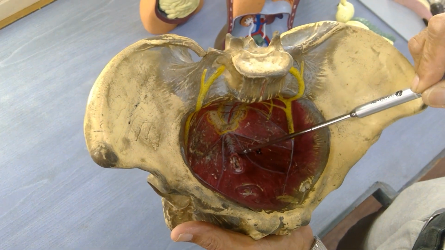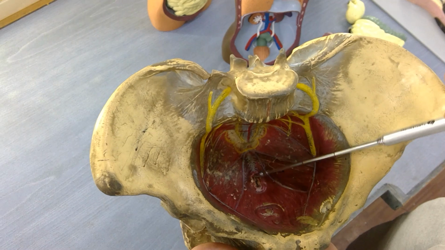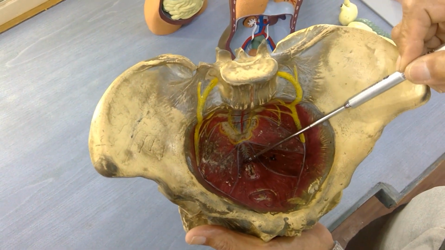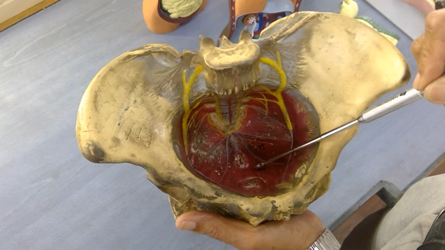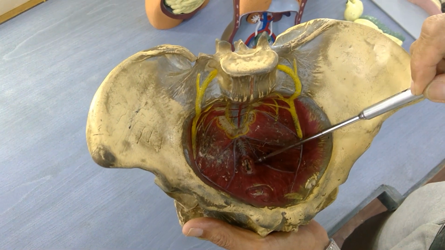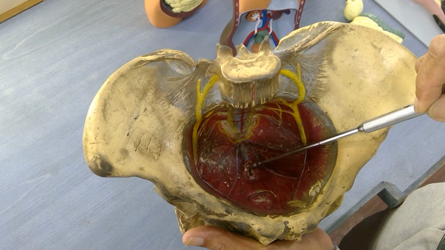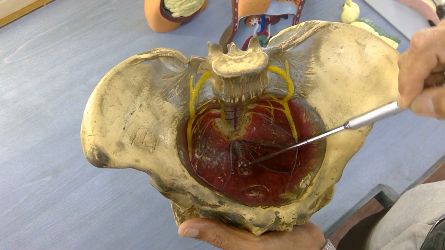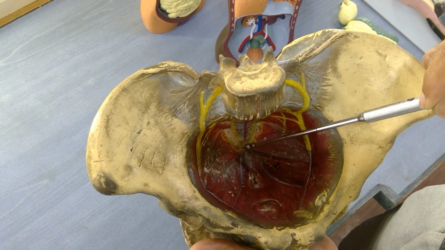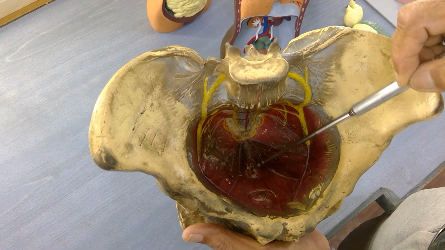The puborectalis part of the levator ani forms a sling at the junction of the rectum above and the anal canal below. This puborectalis sling helps in continence of the feces. Above the puborectalis sling is the rectum, the dilated part known as the ampulla of the rectum, and below is the anal canal.